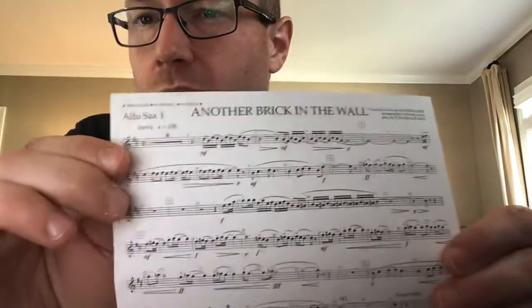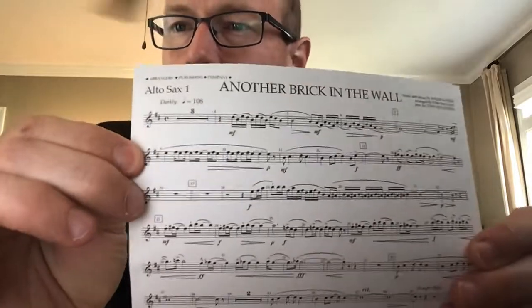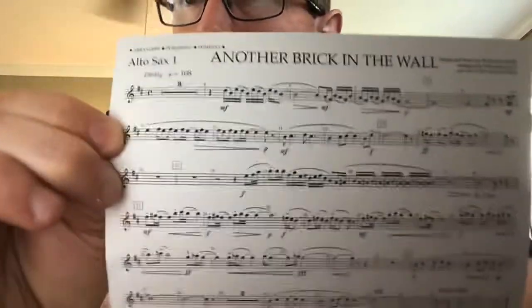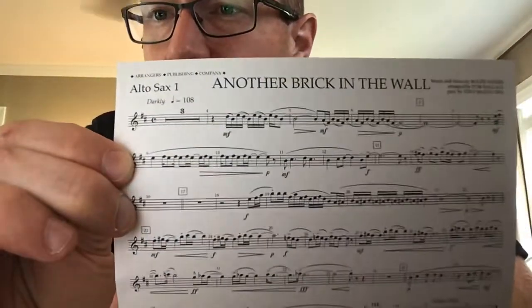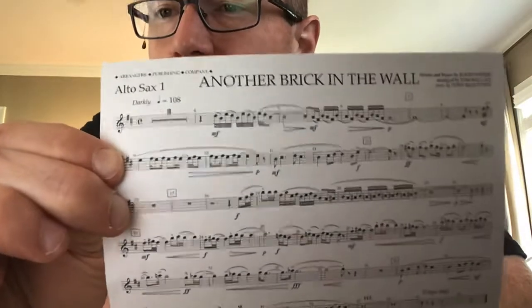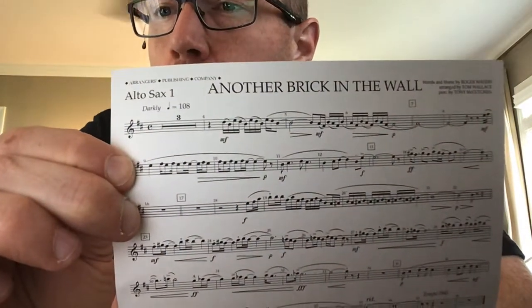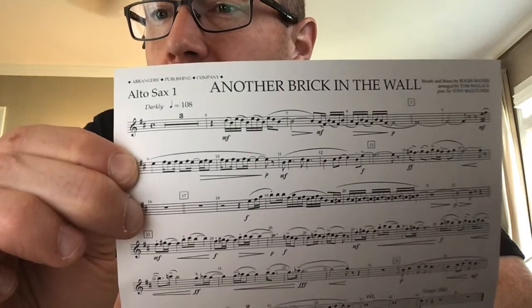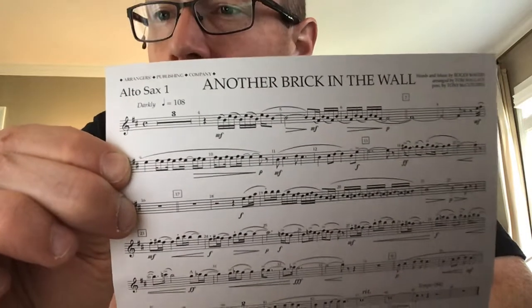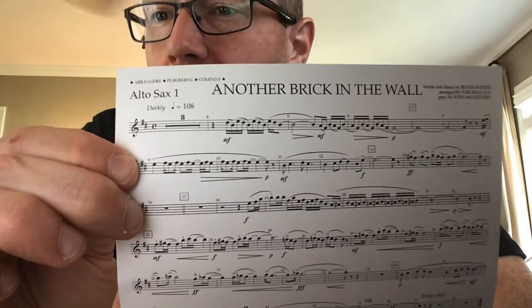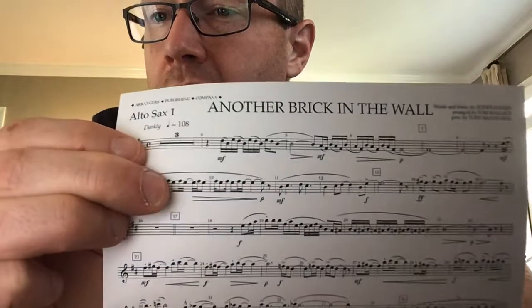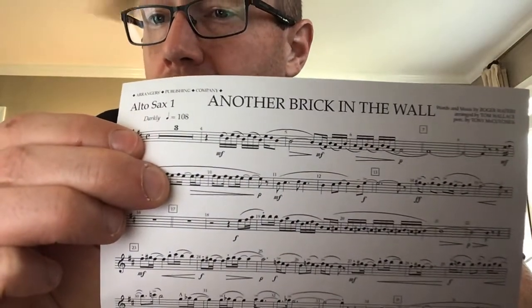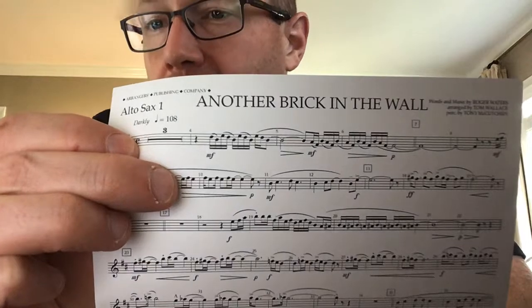Let's break down this next part right here. I apologize if I make a couple mistakes. I'm trying to read it a little bit backwards. So this next part is 1, 2E, 1, 2E, then it goes 3 and 4E and.